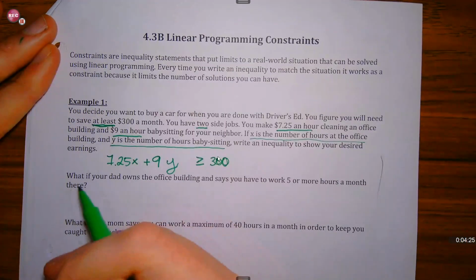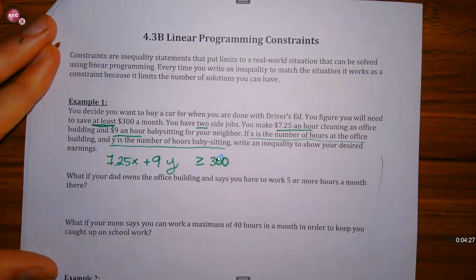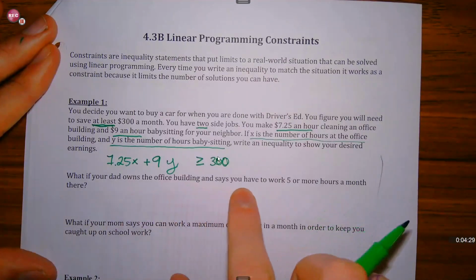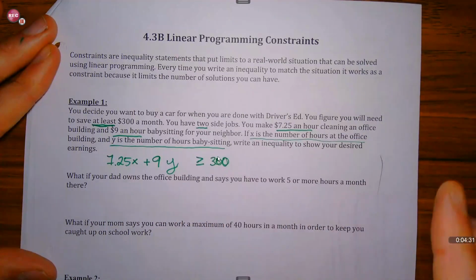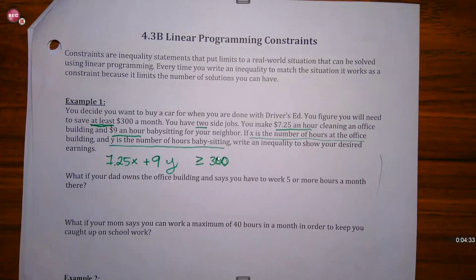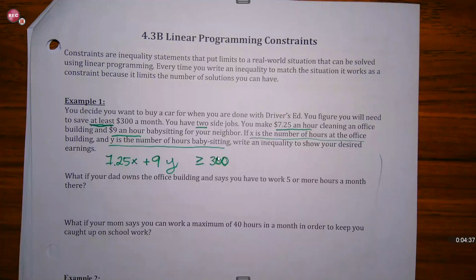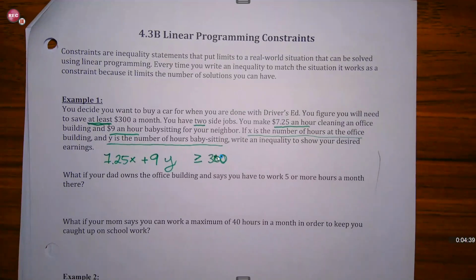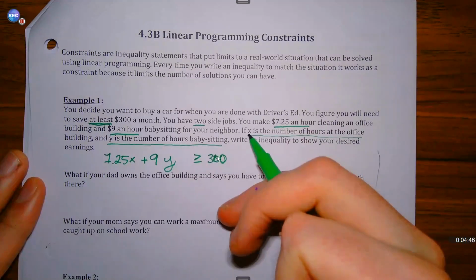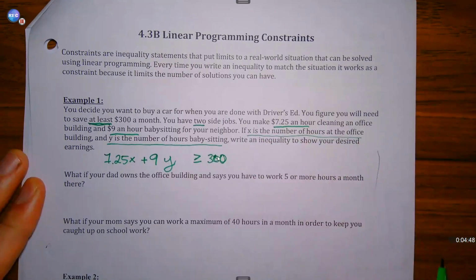Okay, we need to ask ourselves the question. First thing, if my dad owns the office building and says you have to work 5 or more hours a month, let's wonder for a second, what variable do we have that tells us that we have to work a certain number of hours at an office? What variable represents hours at the office? Well, if you go back and look, X is the number of hours at the office.